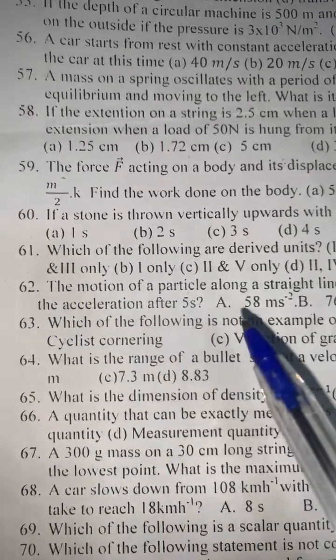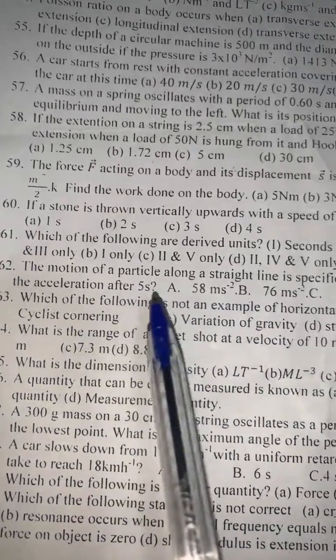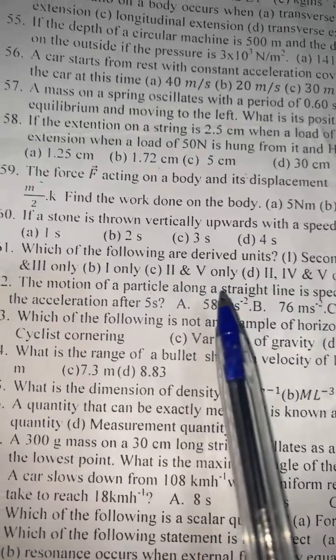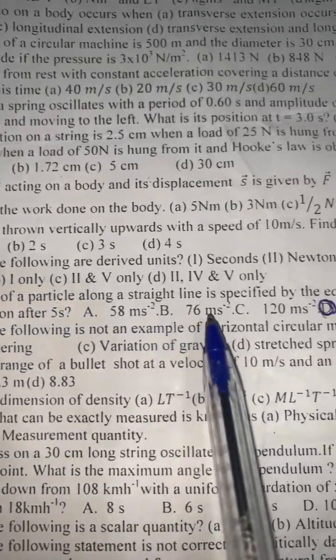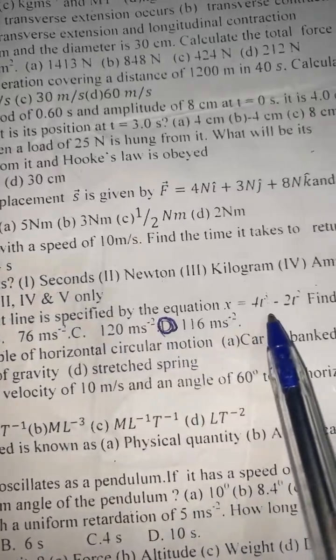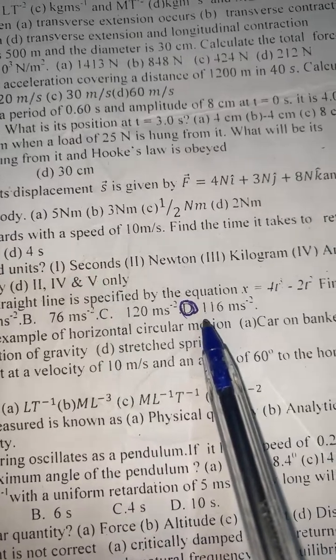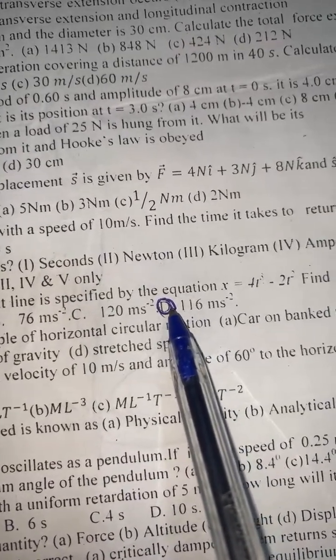62 says the motion of a particle along. Anytime you see something that has to do with particle, be careful. It might involve differentiation and integration also. They say that the motion of a particle along a straight line is specified by the equation, this. I think they have already marked the. Well, let's see what happened.